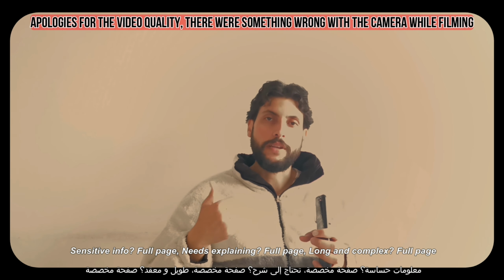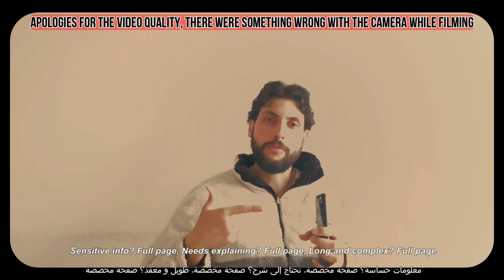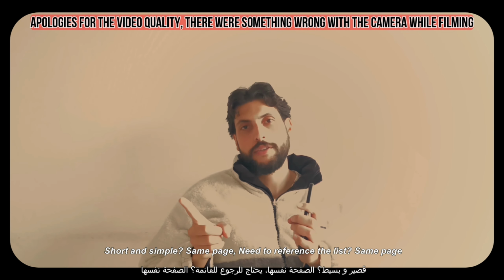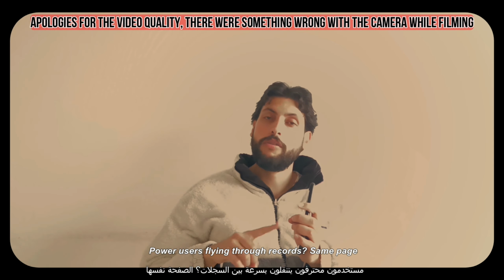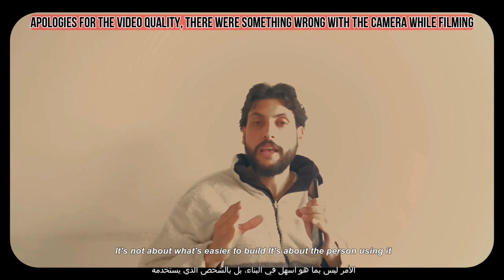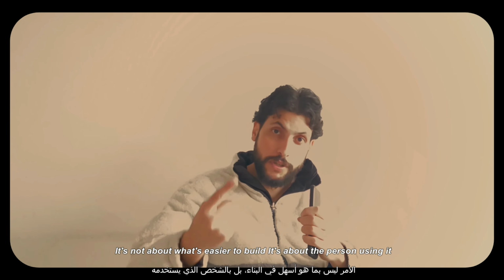So that's the framework. Sensitive info, full page. Needs explaining, full page. Long and complex, full page. Short and simple, same page. Need to reference the list, same page. Power users flying through records, same page. It's not about what is easier to build. It's about the person using it.